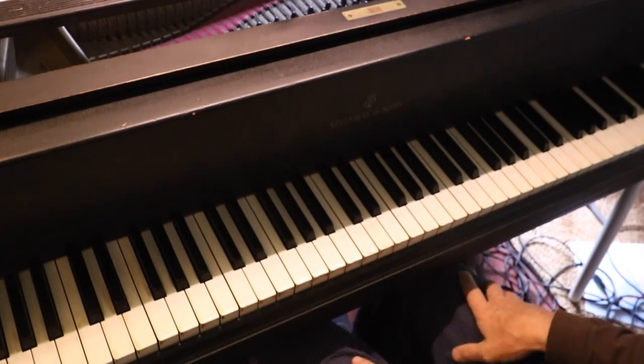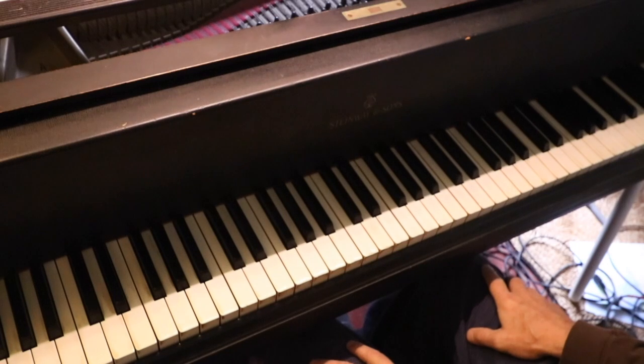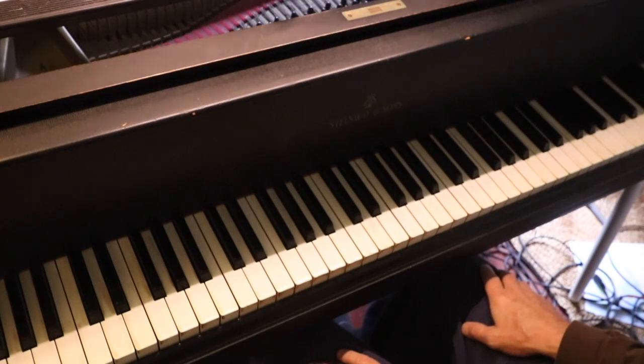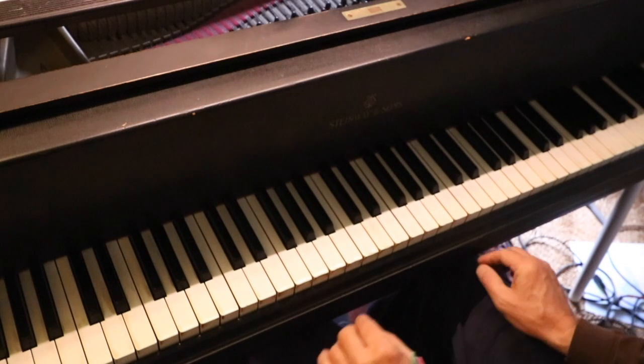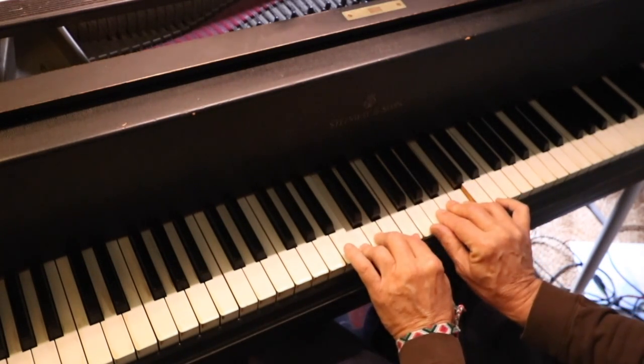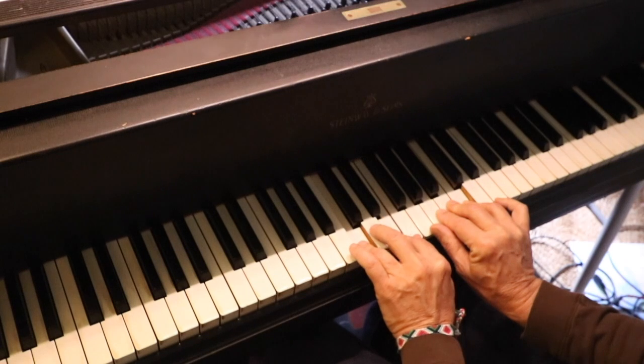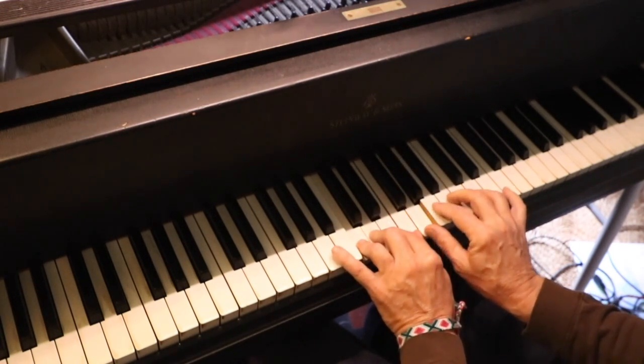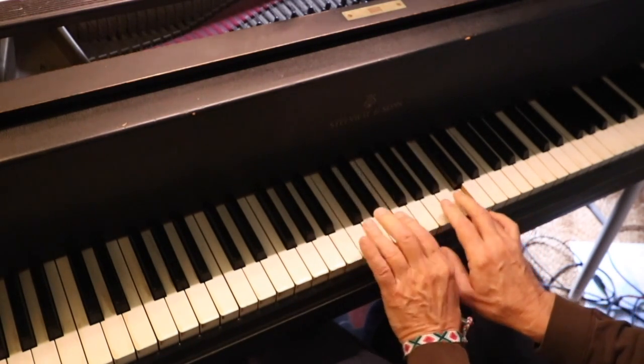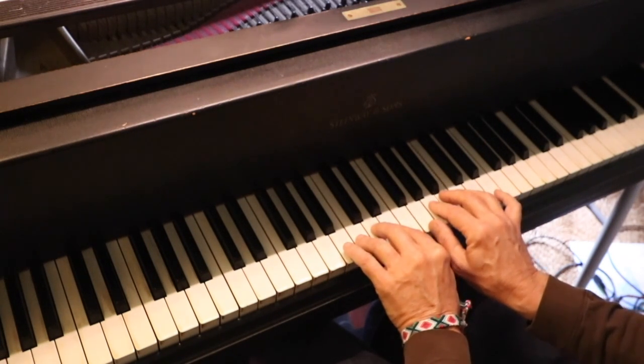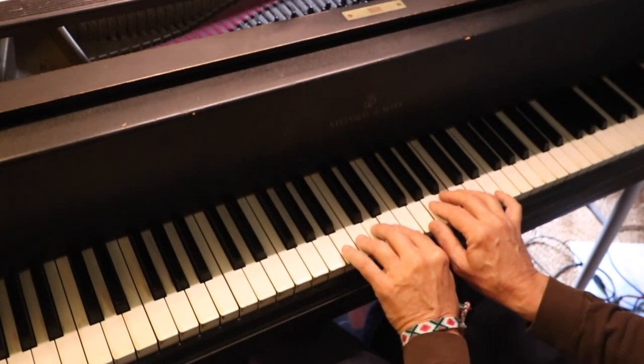All right, David, so this is going to be our tutorial on primary and secondary chords in a key, specifically the key of C. The key of C has all white notes. This is the first degree, the second, the third, the fourth, the fifth, the sixth, the seventh, and back to the first. I can do a chord on each one of those.